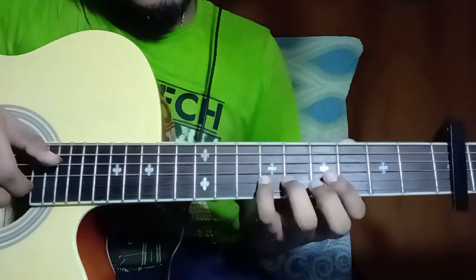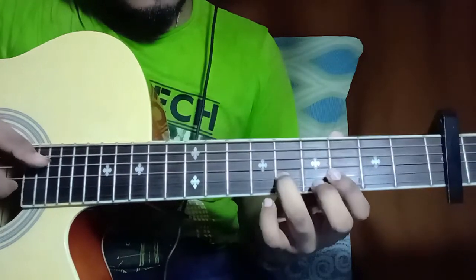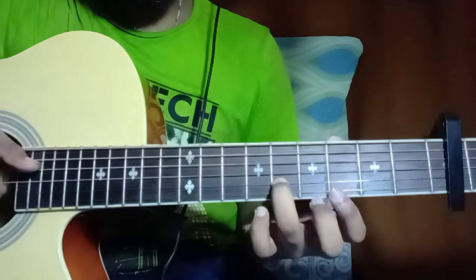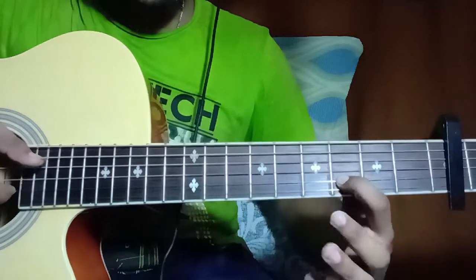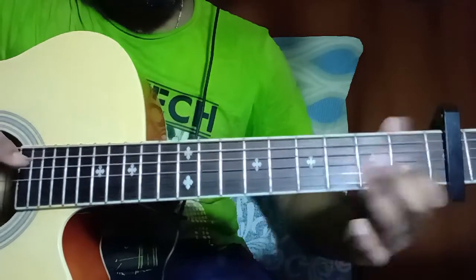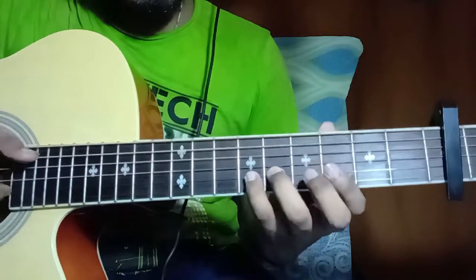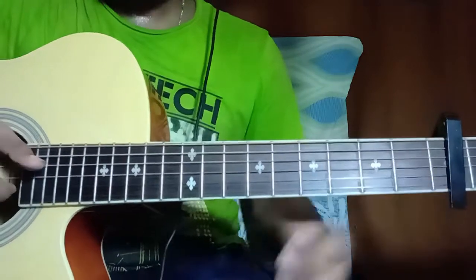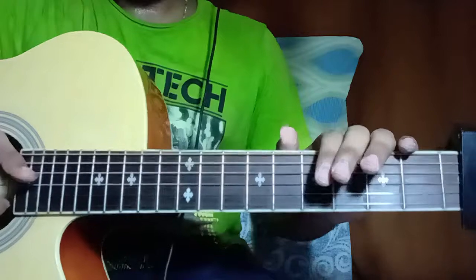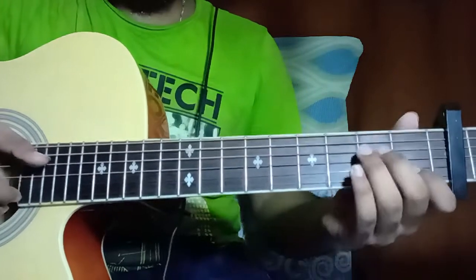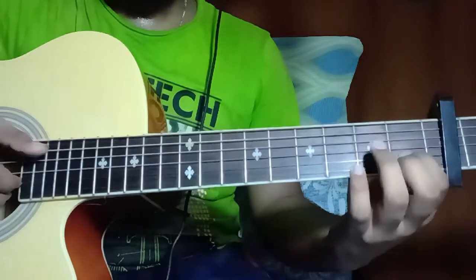You do a pull up from 6 to 5 on the second string like this, and then you do a slide back from 3 to 1. So let's see the entire thing, that is from the second part of the chorus, from the start. So it sounds like this.